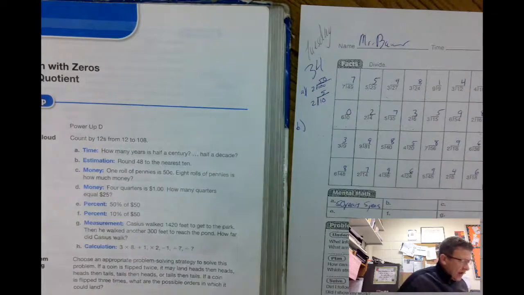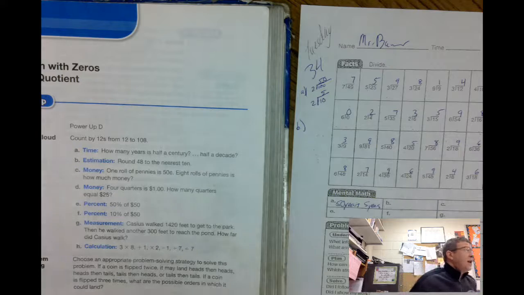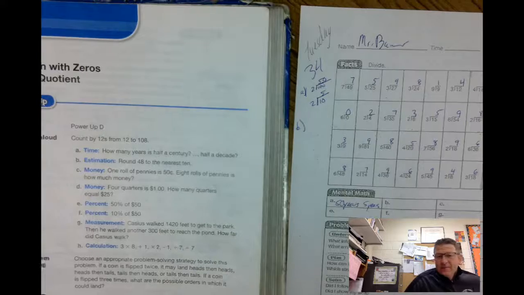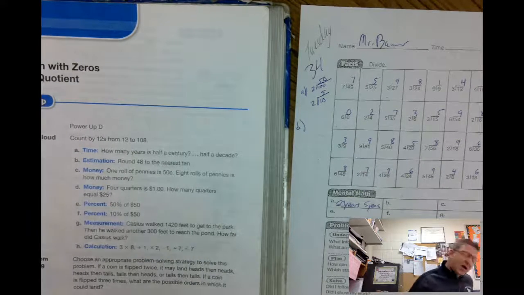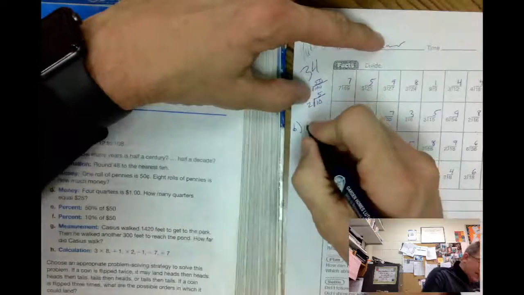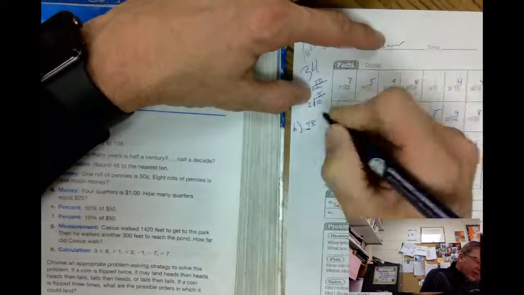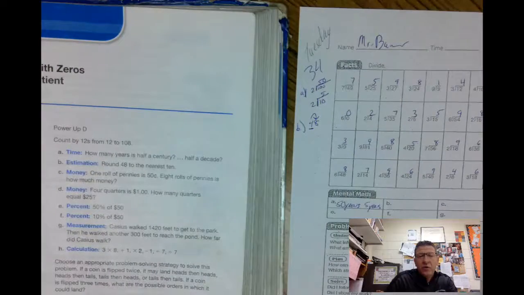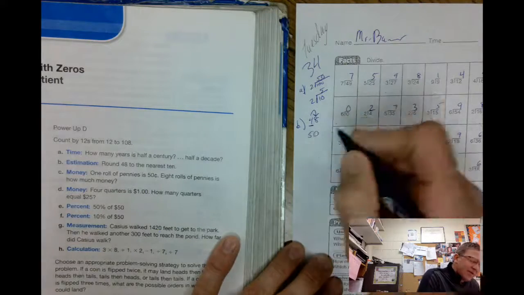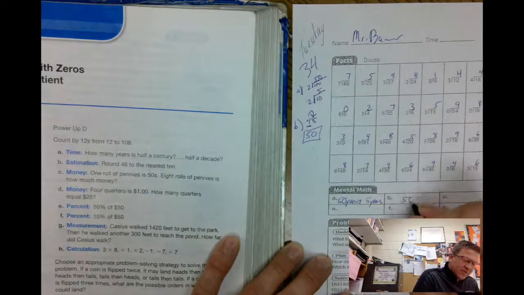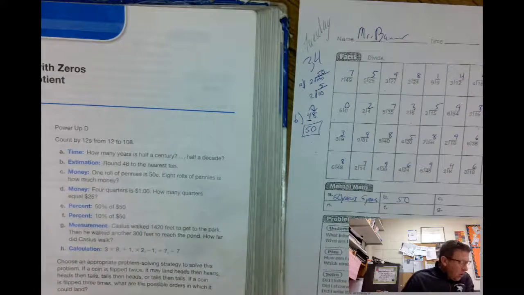Ding, ding, ding. Round 48. 1 through 4, I don't get no more. 5 through 9, round up 1 time. So we got 48. First thing we're going to do is underline the 4, look back at the 8. Then we're going to ask ourselves, is that 1 through 4? 1, 2, 3, 4. No, it's an 8. 5, 6, 7, 8, round up 1 time. That tells 4 that we got enough to move up to a 5, and everything after that is a 0. 50.